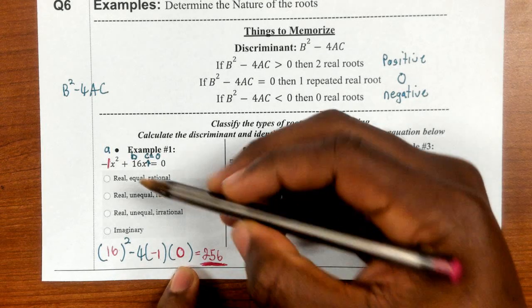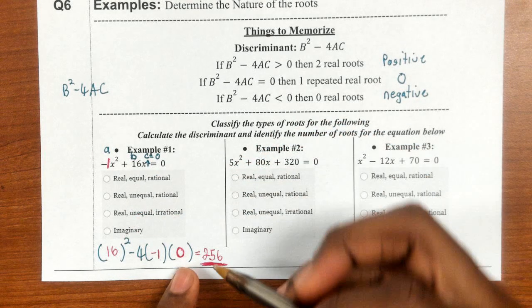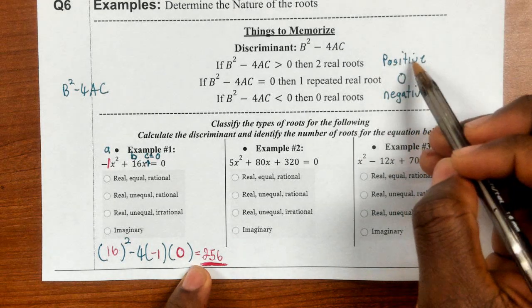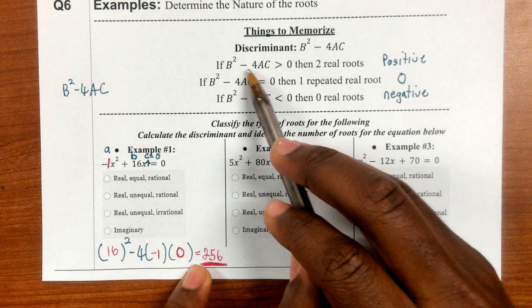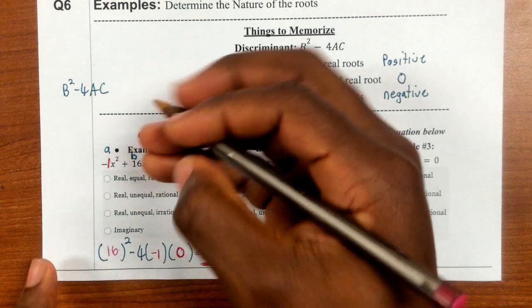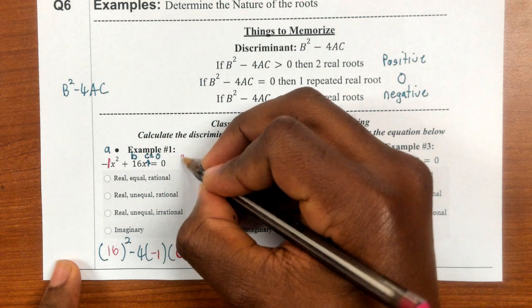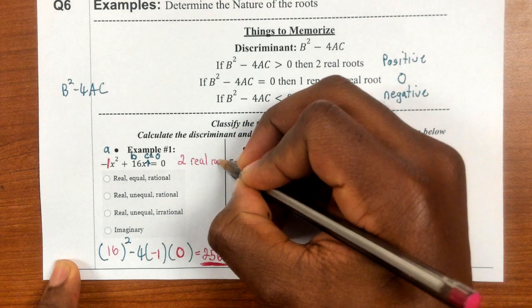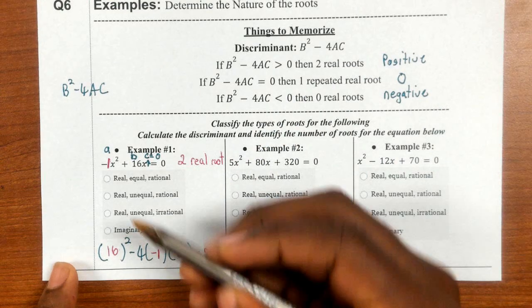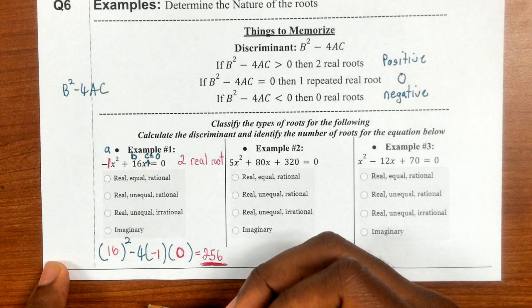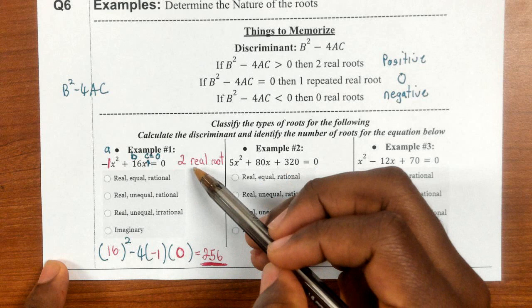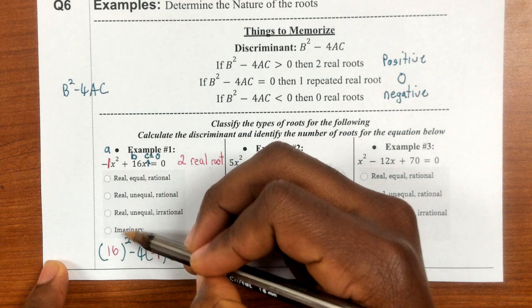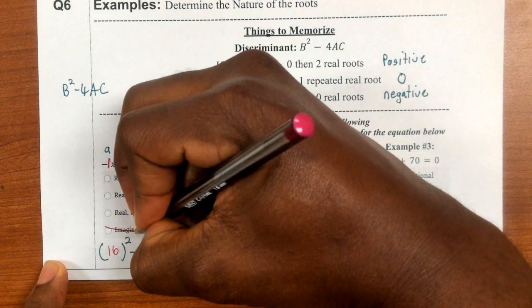Now I need to answer each of these areas. First things first, we know that 256 is a positive number, and what does that mean? If it's greater than 0, that means I have 2 real roots. So let's use that to answer these questions. First, we know that it is real, so the answer that says it's imaginary would be wrong.